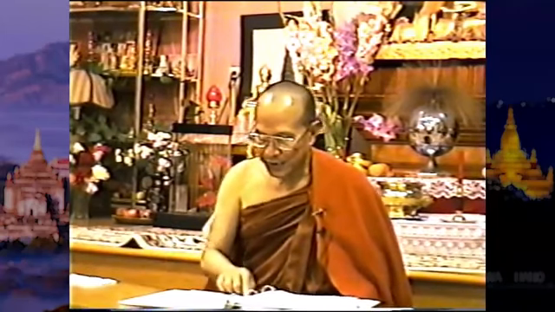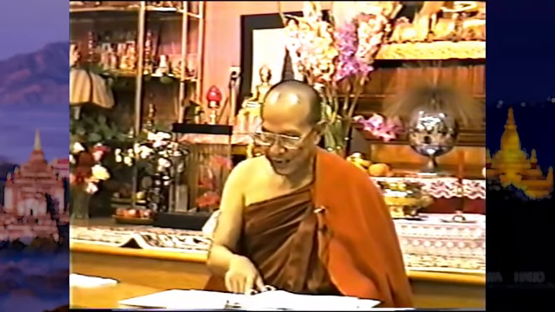Now, the first jhana takes infinite space, which was left after the removal of the kasina sign, as object. The second jhana takes the first Arupavachara jhana consciousness as object.